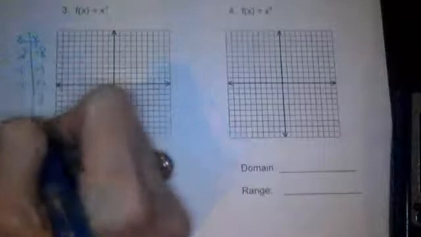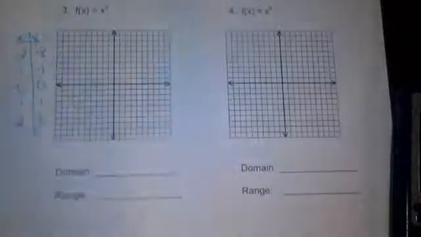Negative 1 to the third power, negative 1, 0, 0, 1, 1, and 2, 8. And so that gives me my anchor points for the x to the third power function. So I've got negative 2, negative 8, negative 1, negative 1, 0, 0, 1, 1, and 2, 8.